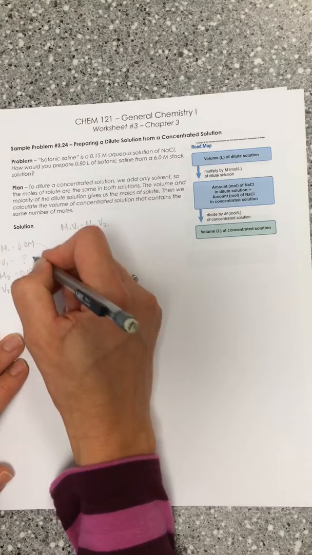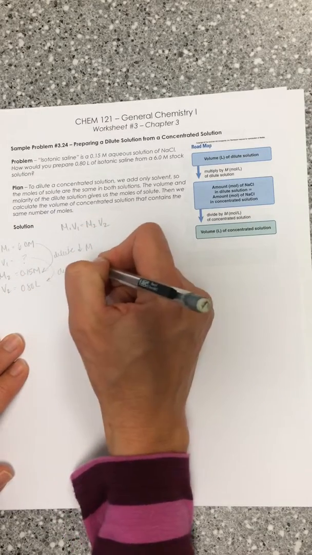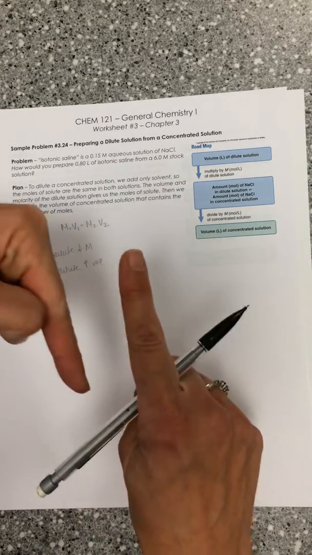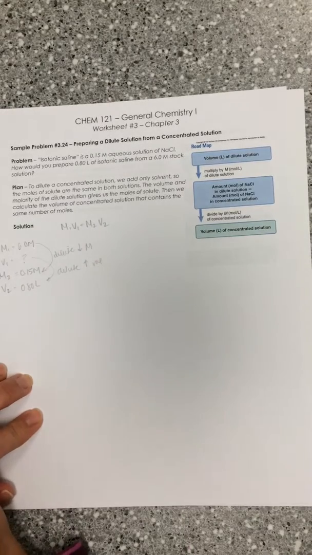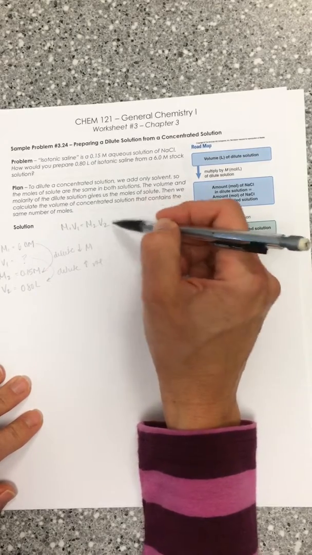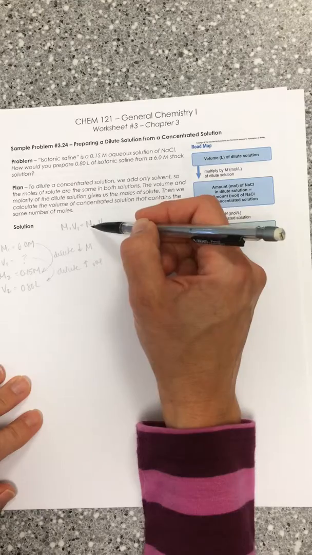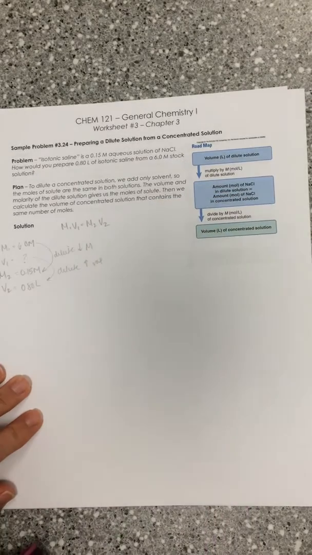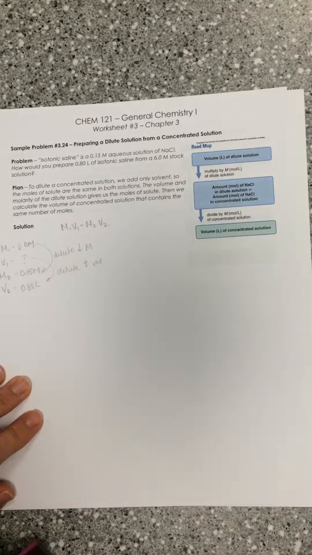But as we dilute a solution, we're going to increase the volume that solution is contained in. So we call this an inverse relationship. In order to maintain this equality, if our 2s are diluted solutions, our concentration will go down, but that means our volume must go up in order to maintain this equality.